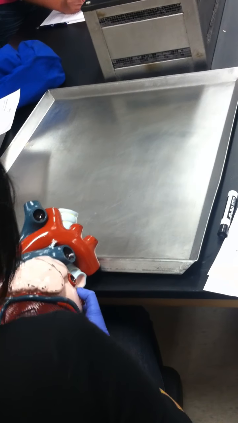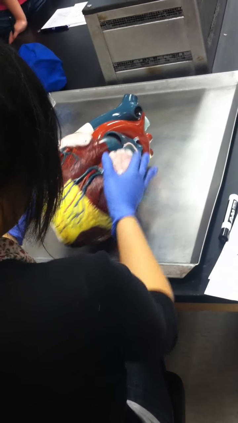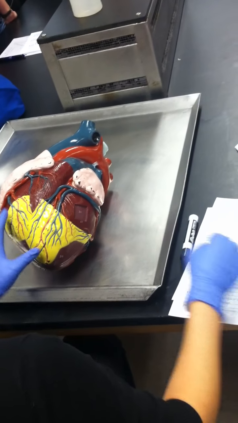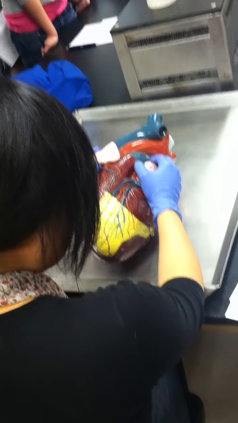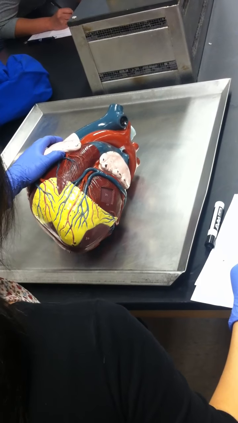All right. So we're almost done. And you guys all know about the pericardiums, right? Pericardial cavity. It's a space between the parietal and the visceral pericardium. Can you see that?